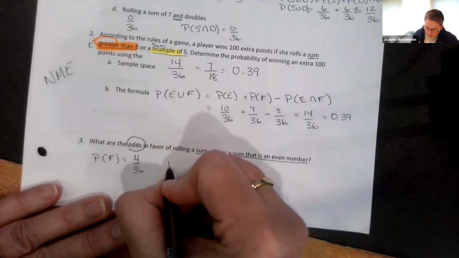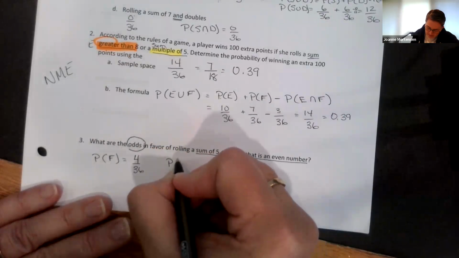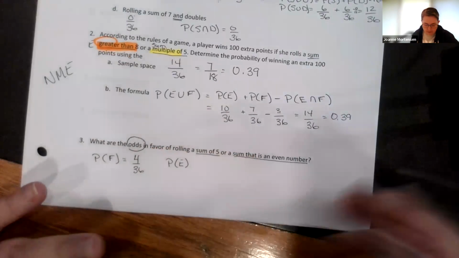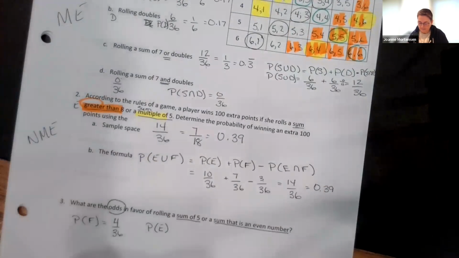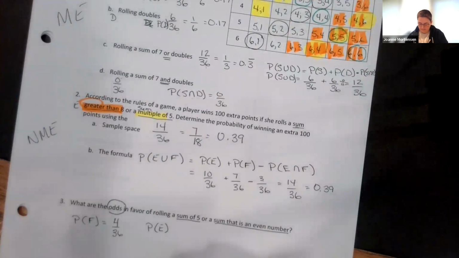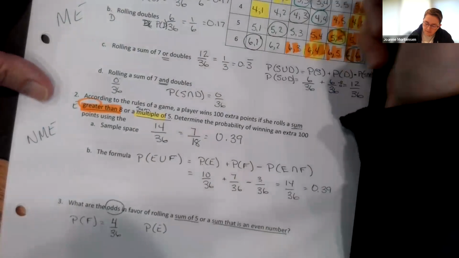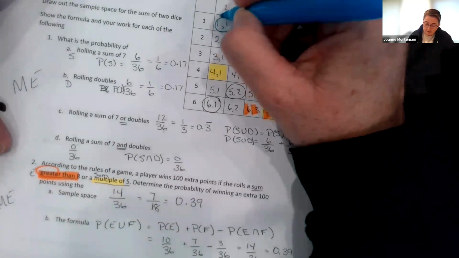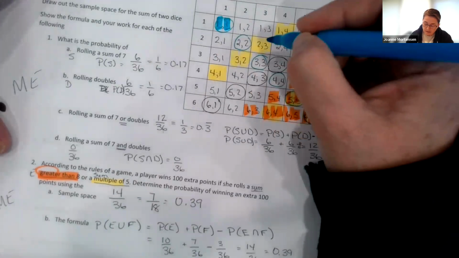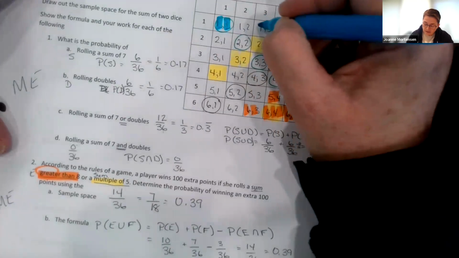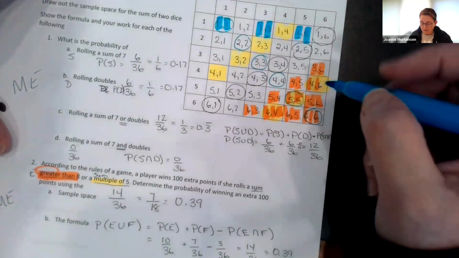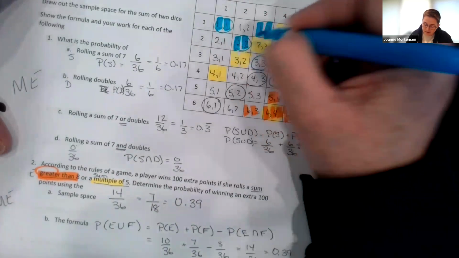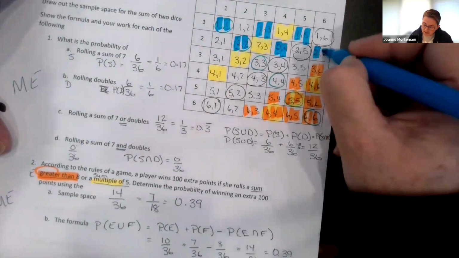And now we want the probability of even numbers. And that we haven't done. We want a sum that's an even number. There's going to be a lot. So 1 plus 1 is 2. That's 3. There's 4. That's 6. And then it's probably going to be, here we go, 4, 2, and 6.